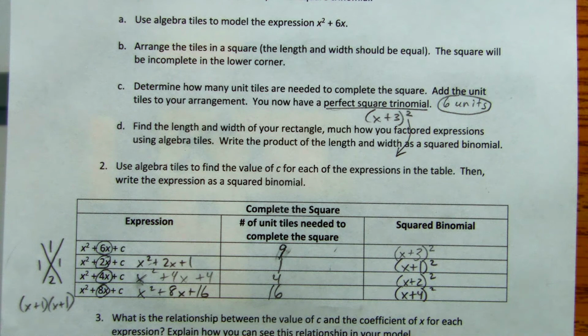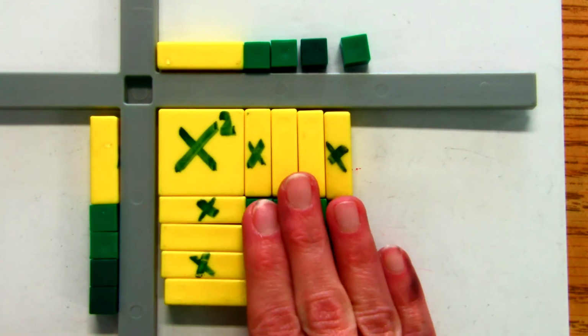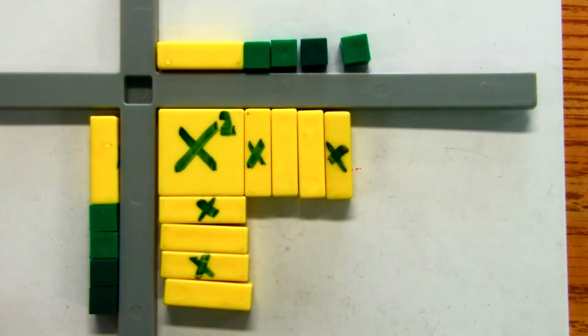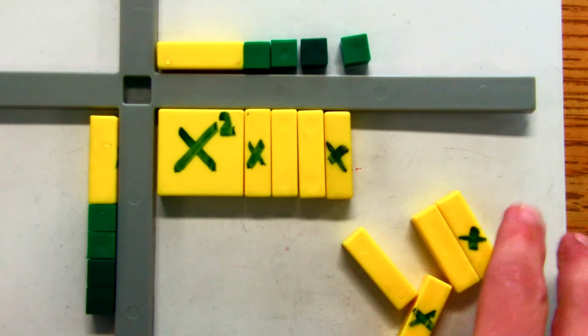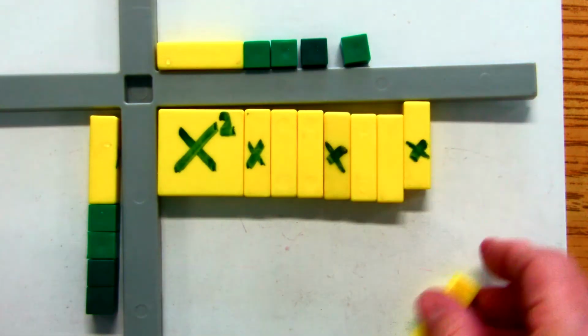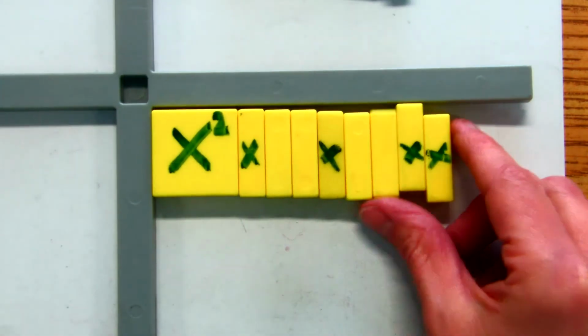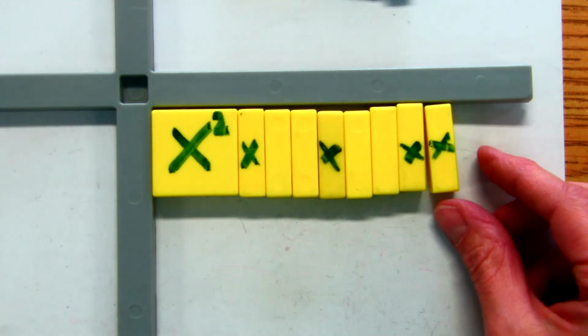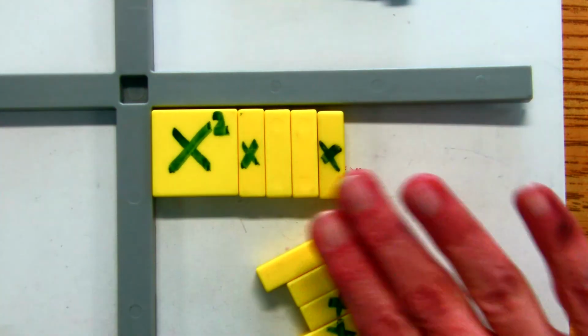And there's a clue into how we did this process. So let me kind of walk you through that. When we went to do the first problem, we had all of these x's just lined up this way. And the first thing that I told you to do with them was to split them in half. We divided them in half.